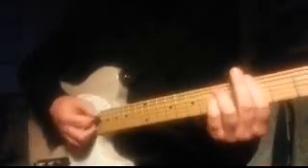So it's really an important scale. So let's have a look at it. Like I say, the only difference between jazz minor and a major scale is the third.